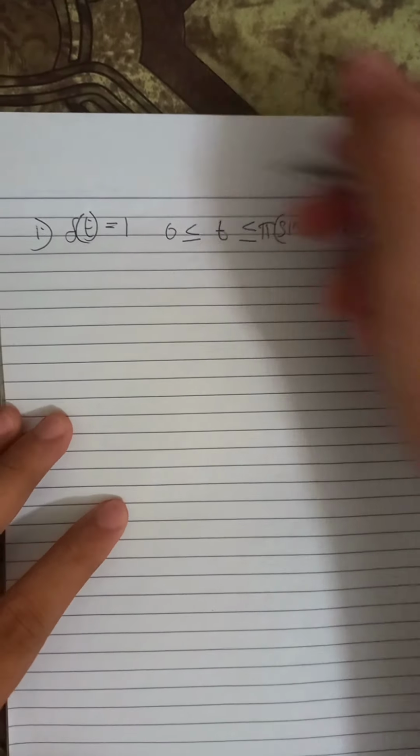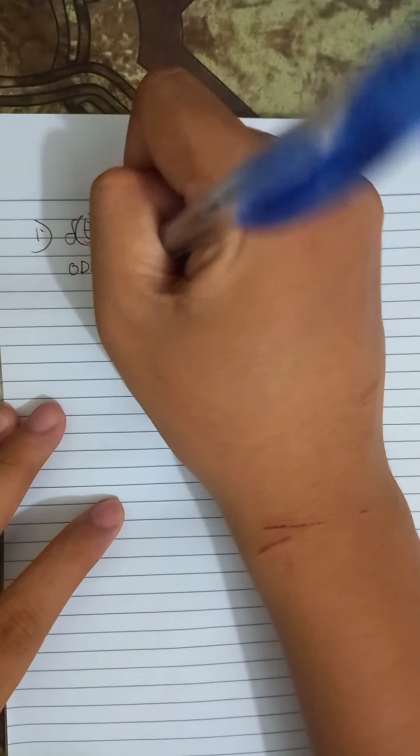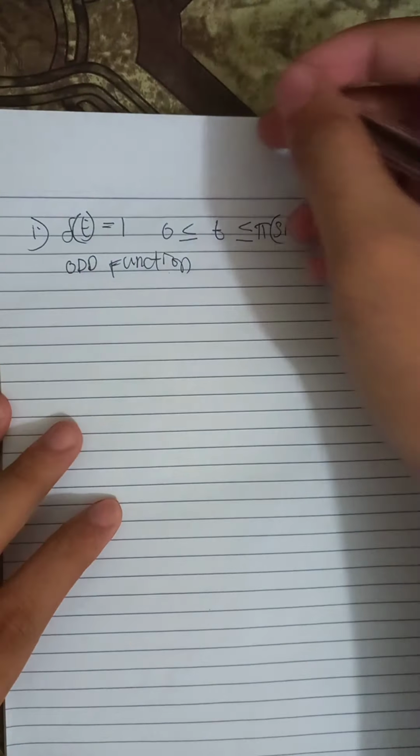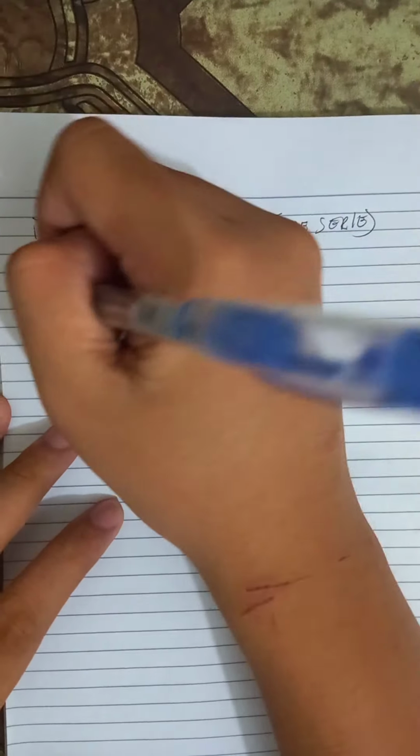So in calculation number 13, number 1, we have f(t) = 1 for 0 ≤ t ≤ π. We have to use the sine series.